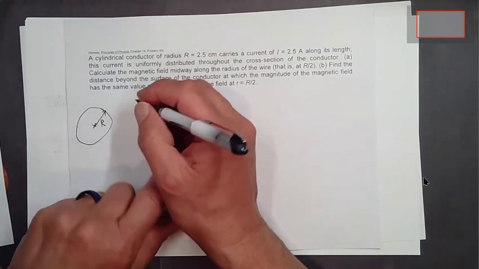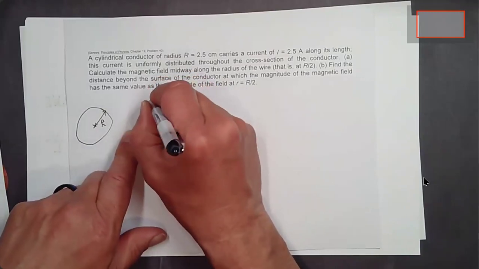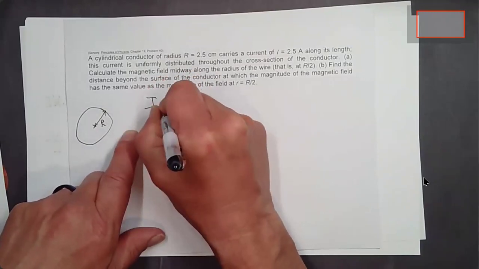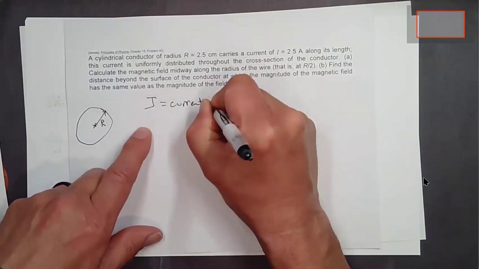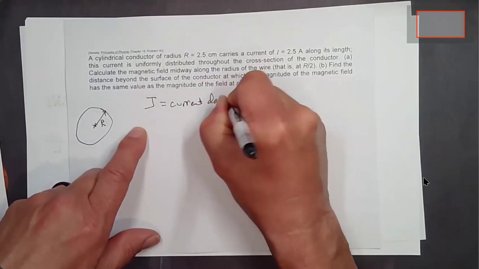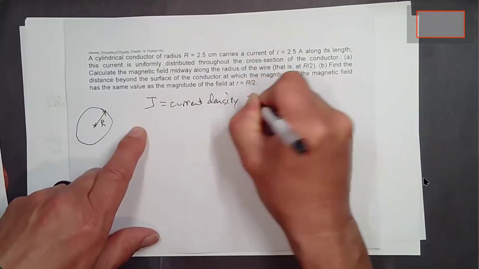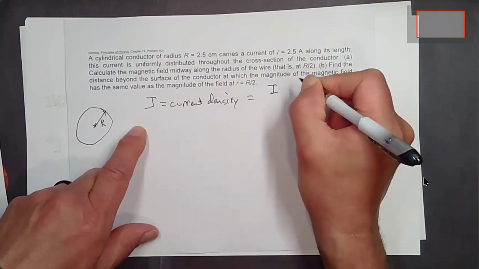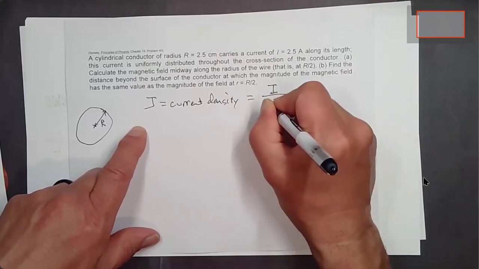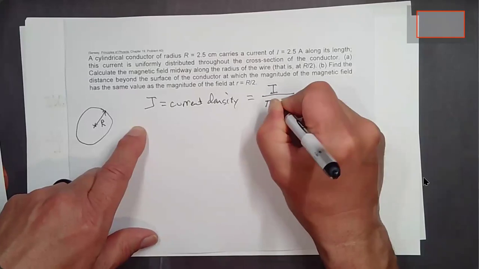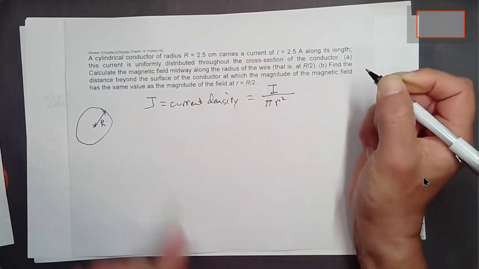So something that you might define is the current density for this problem. In this case, it'll equal the total amount of current, the 2.5 amps, divided by pi times R squared.